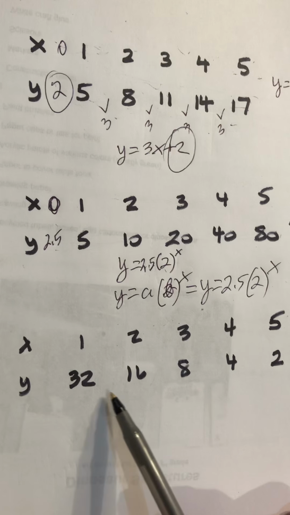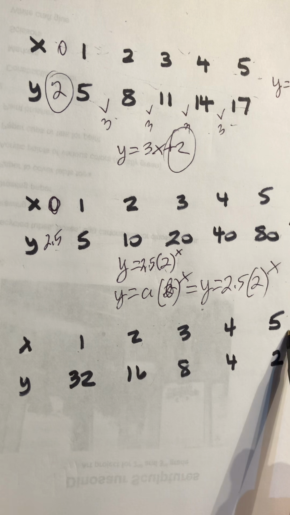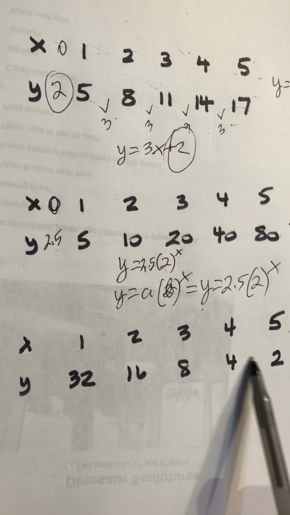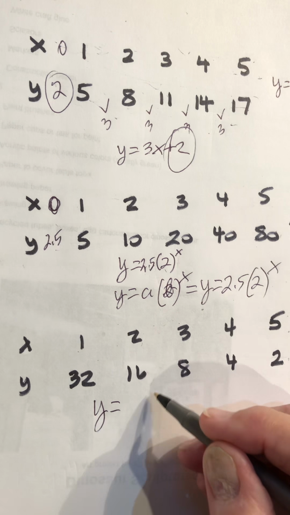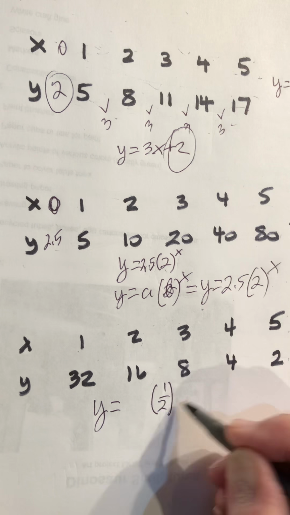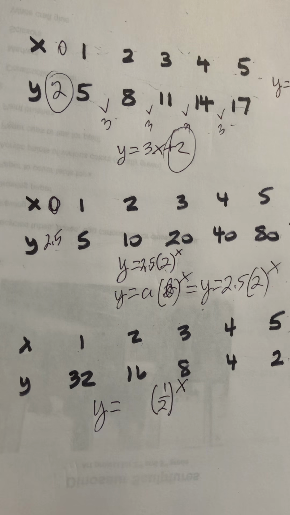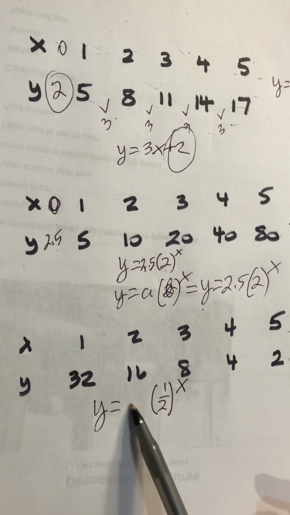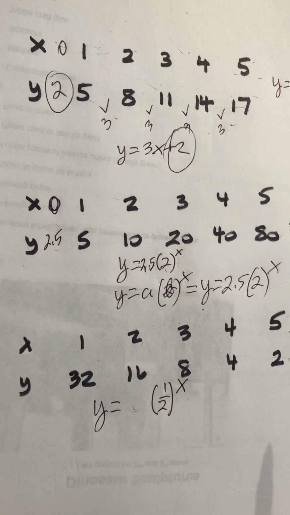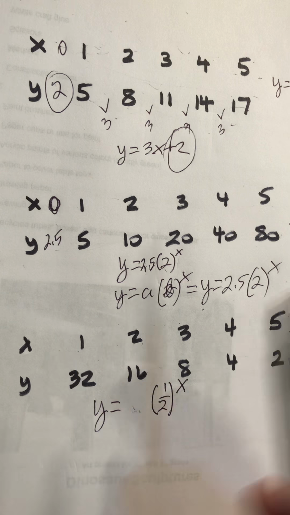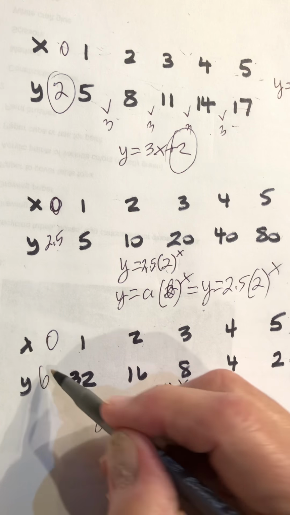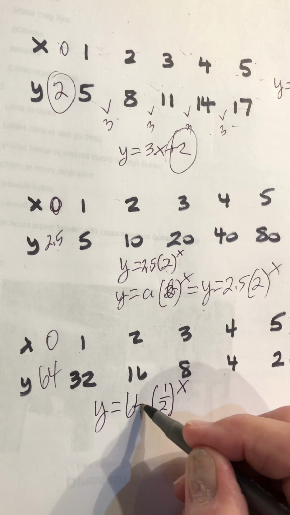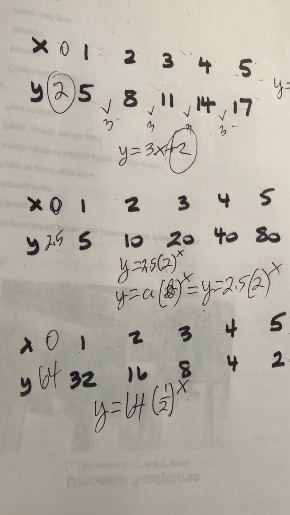What's happening down here in the bottom? I'm going up by 1. Here I'm going down. I'm multiplying by 1/2. So this is going to be y equals something times 1/2 to the x. Well, can I figure out what the A is? The A, as you can see, is always going to be your y-intercept. So the A here, if that's 0, then what would I do? I would double that. That'd be 64, and there would be 64 times 1/2 to the x.